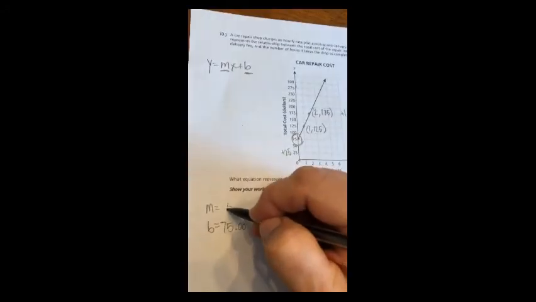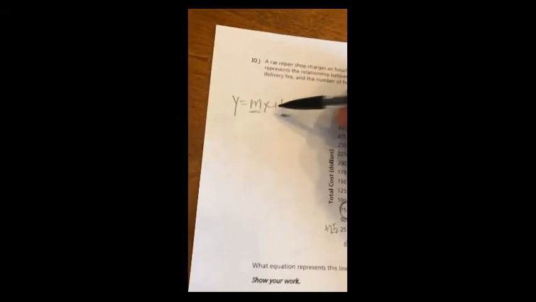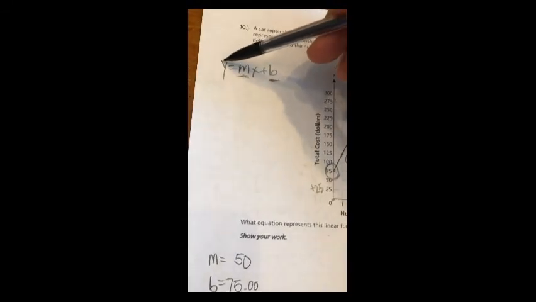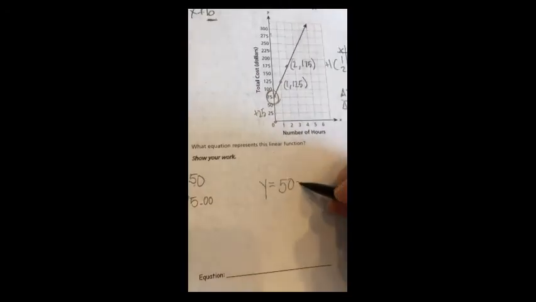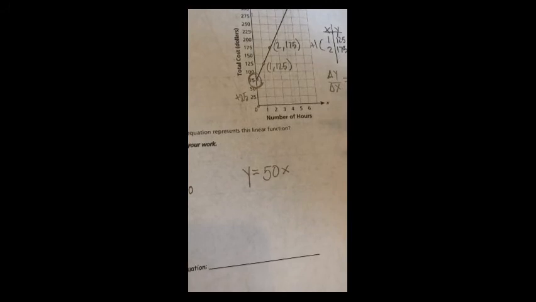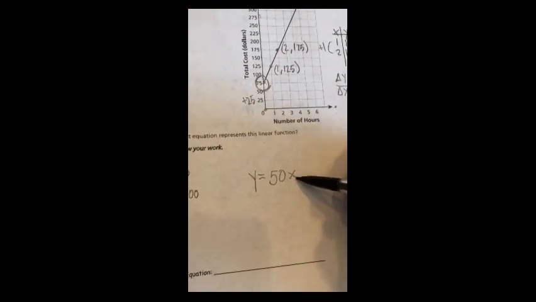That's our m. Remember, here's our equation of a line: y equals mx plus b. We need the m and we need the b. This will tell us, without fail, how much it will cost for the given number of hours, which is X, and the total cost, which is Y. So I keep the Y, and for my m, I substitute 50. I still have the X because no matter how many hours, it could be 1 hour of repair, could be 4 hours of repair, I would just plug it in.